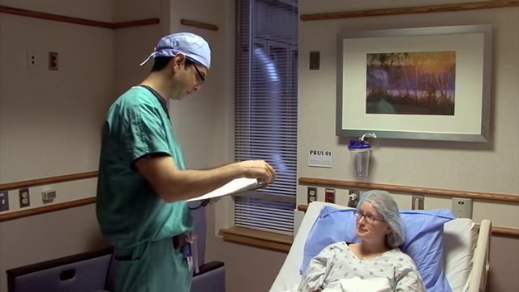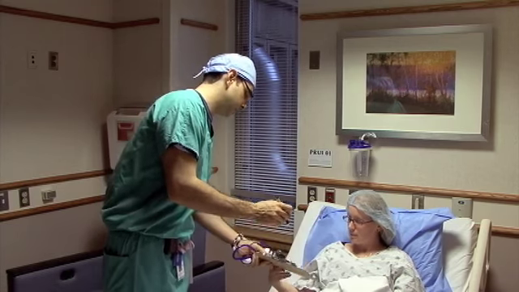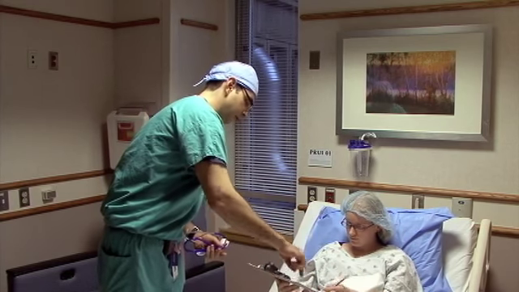Okay. All right, great. Well, this form basically states that I've gone through the procedure with you and you understand what the risks and benefits are of the procedure. And if you don't have any further questions, I'm going to ask for your signature so that we can proceed. Okay. So you would sign right there at that line right there.